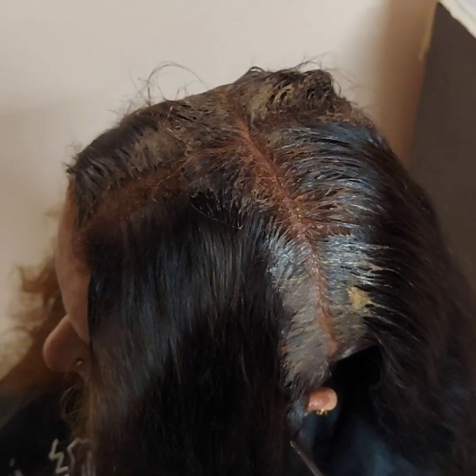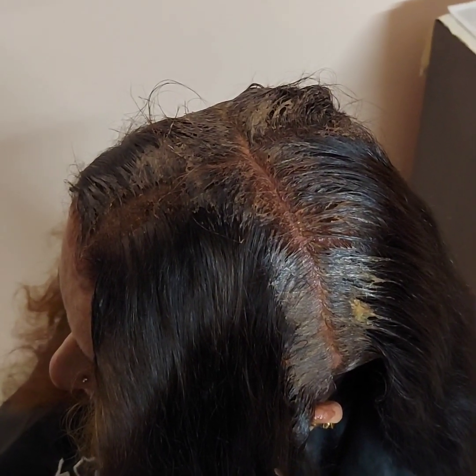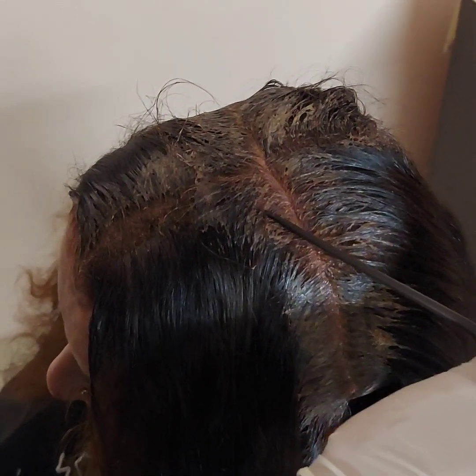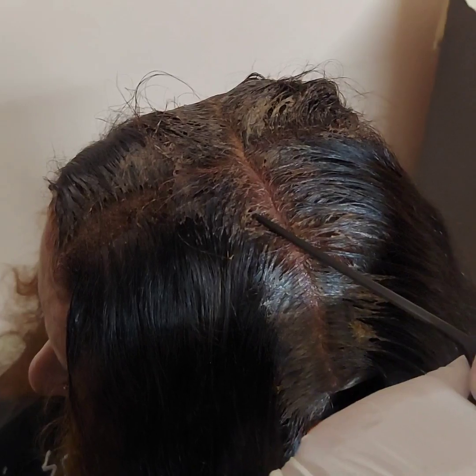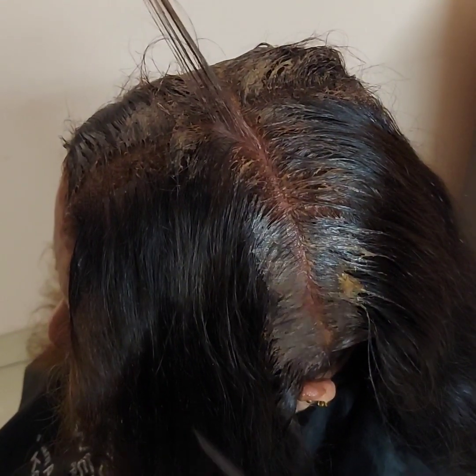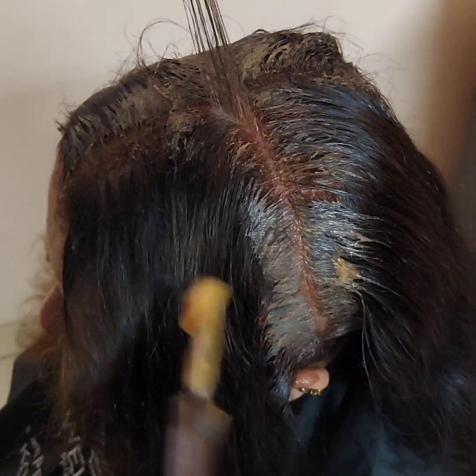I am starting from the top area, since she has got a lot of gray hair, so I don't want any grays to show in the front and the top area. So I am starting from the topmost, and starting doing the hair color from the front area first. So I am going to take diagonal sections. You can also take horizontal sections, however you are comfortable. I am comfortable taking horizontal sections.